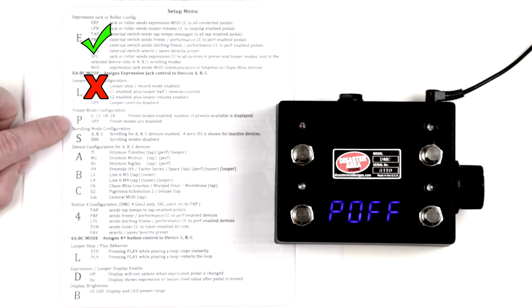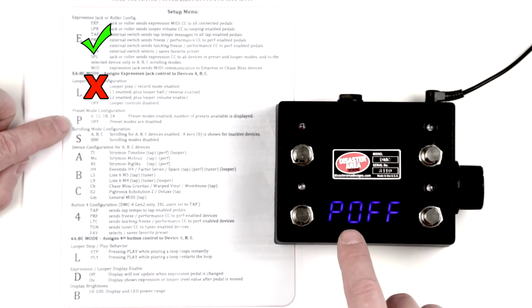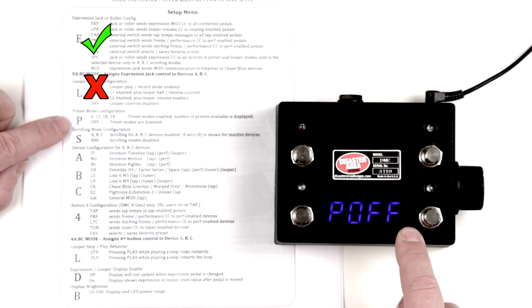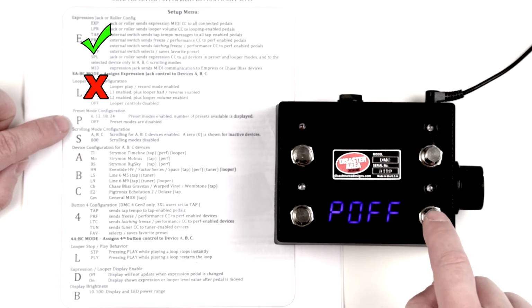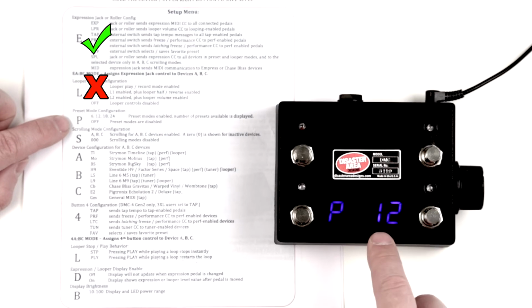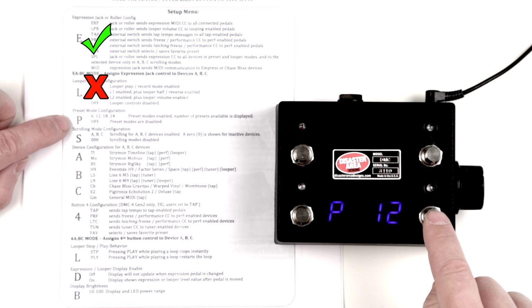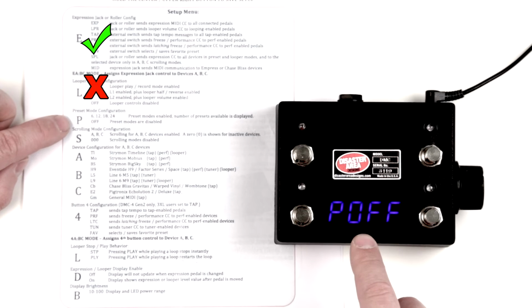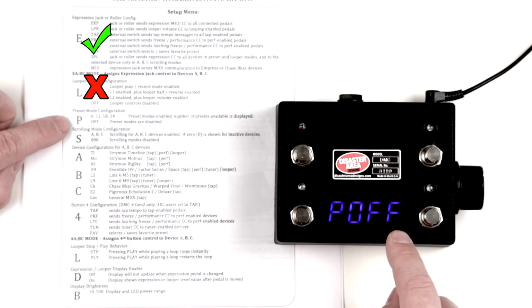Next is preset mode configuration. I have mine currently set to off, but when you enable presets on this device, you have the option to decide how many presets are in your cycling loop of presets. 12 up to 48, and then it just goes back to off. I'm just going to leave mine set to off.